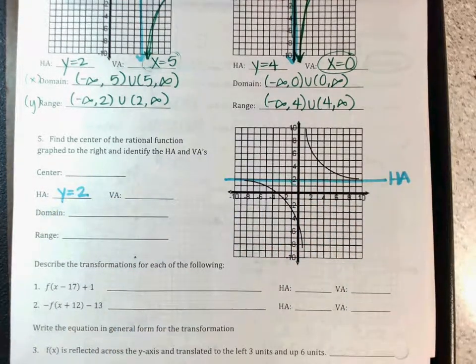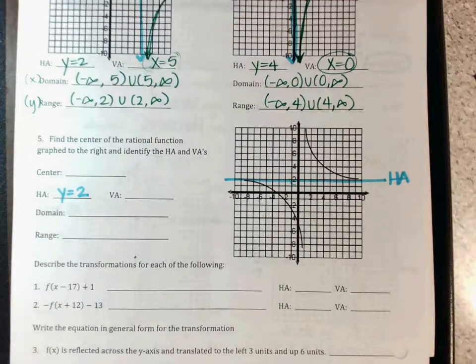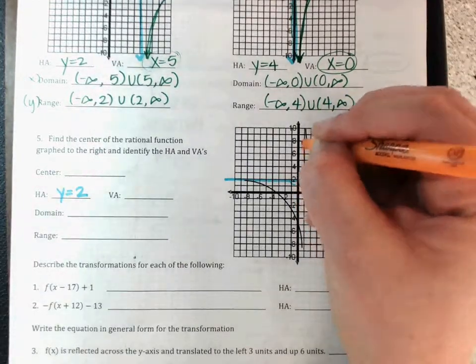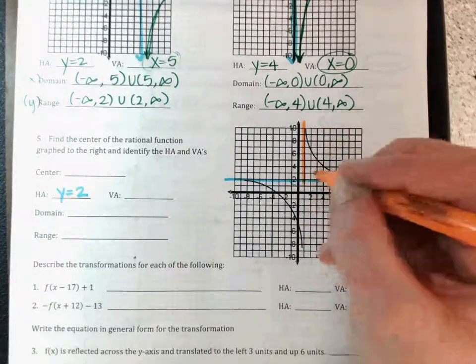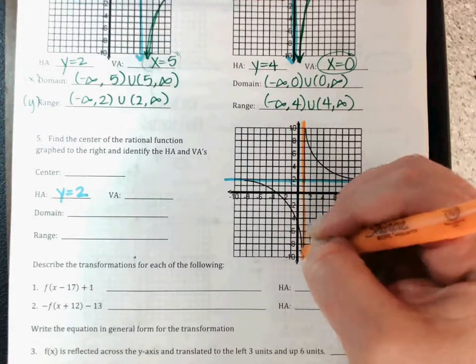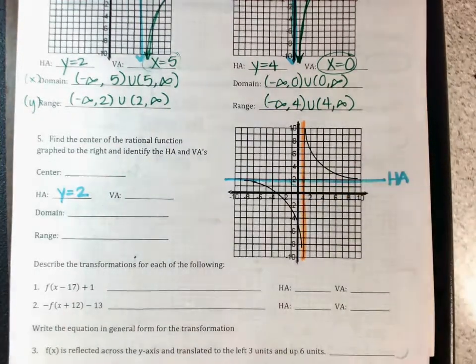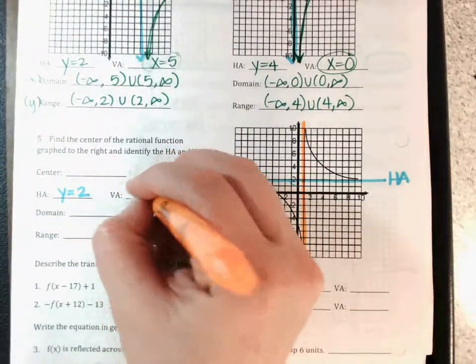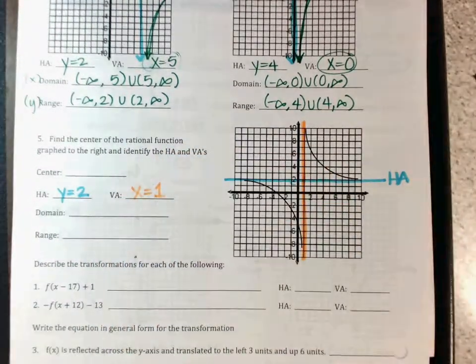Then for my VA, I need to draw in a vertical line that's going to perfectly sandwich between those two sides. So I see up here that it looks like I'm approaching 1, and then down here it looks like I'm approaching 1 as well. So that would be x equals 1.